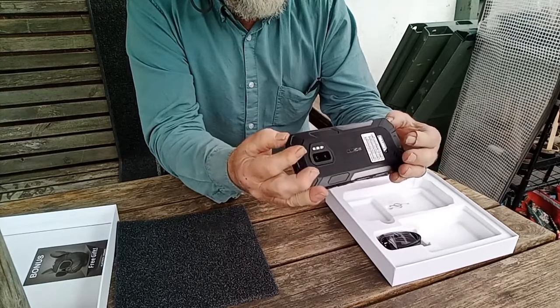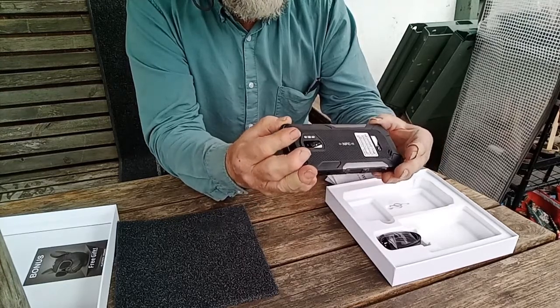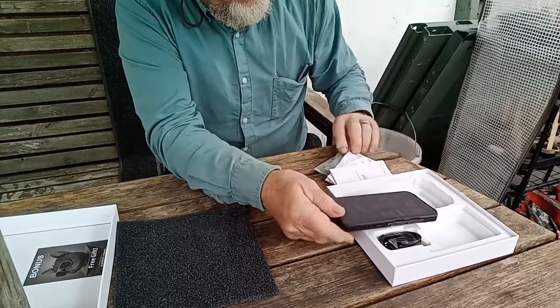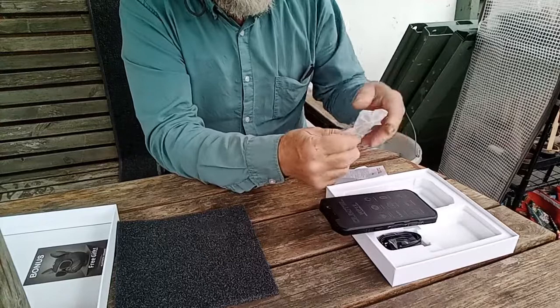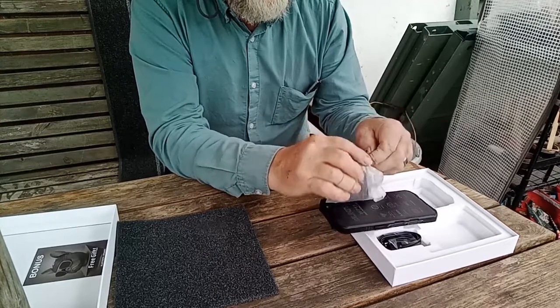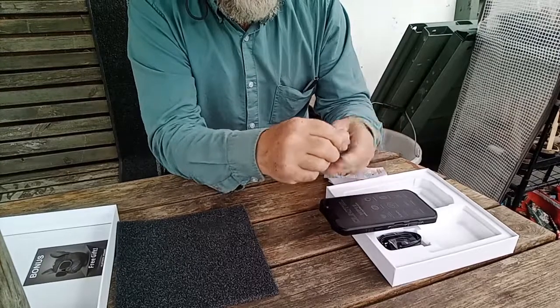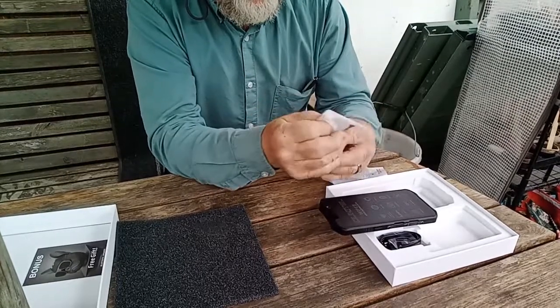You've got the SIM tray on the side, and you get one of those little hooked tools that you use to pull the SIM tray out in order to get at the SIM. And then of course you get supplied with other accessories like a charge plug and a charging lead as well.